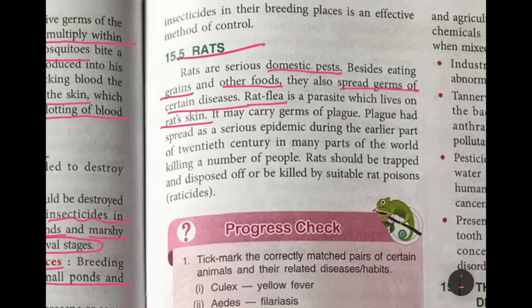Okay, rats have fleas on their body, and these parasites carry germs of a dangerous disease which is known as plague. Okay, plague also had spread very seriously in the 20th century. It was an epidemic during the earlier part of the 20th century in many parts of the world, and lots of people had been killed by plague.